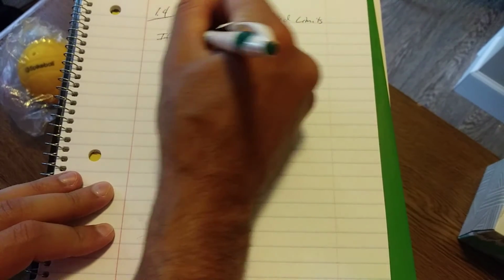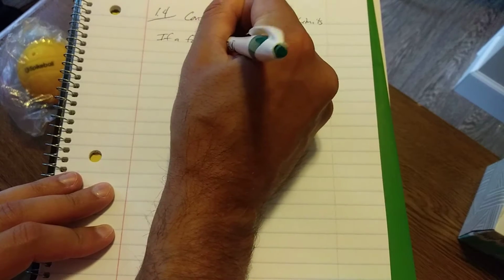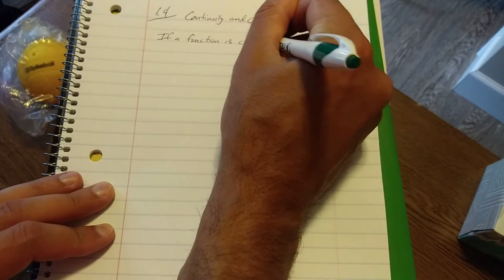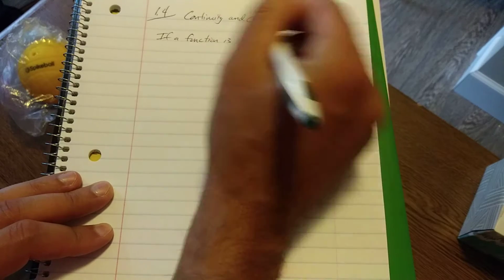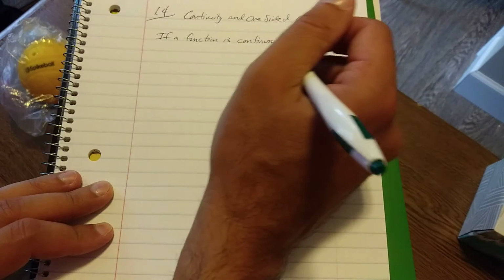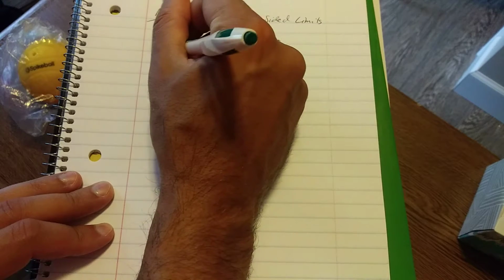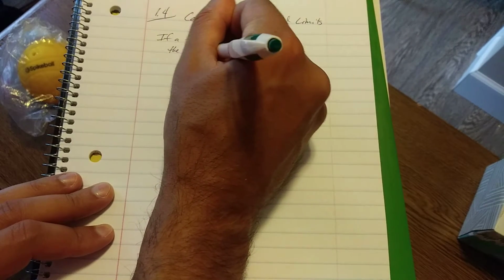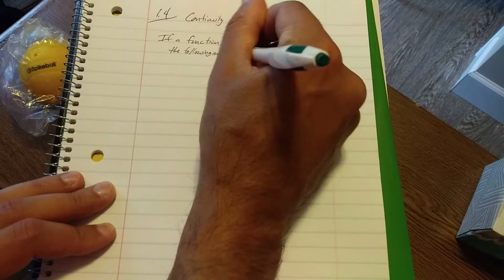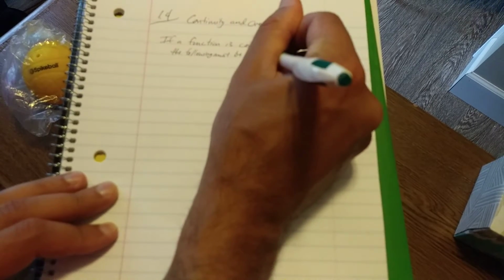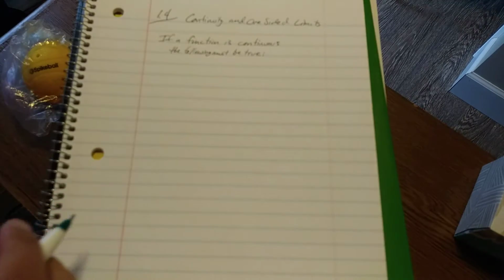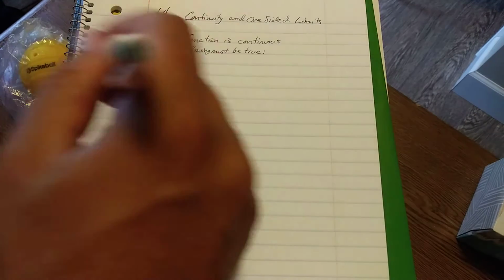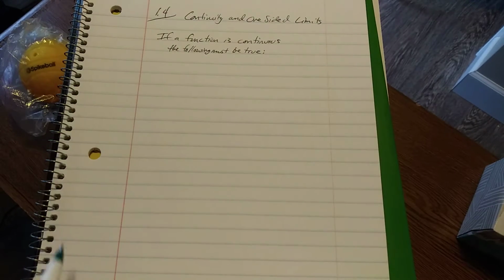If a function is continuous, aka no interruptions, the following must be true. In the past, you've always been taught that if something is continuous, that means you can draw it without lifting your pencil. That is an informal definition, of course. Now that we understand limits, I can give you the real definition of continuous.